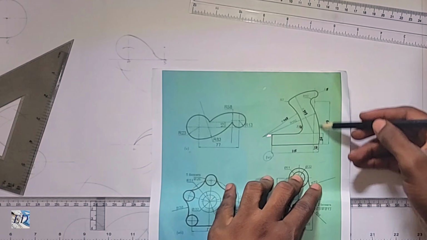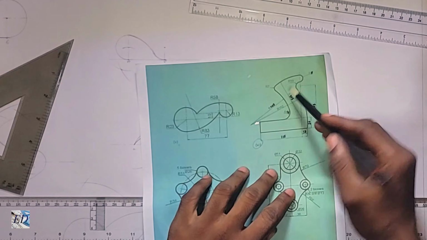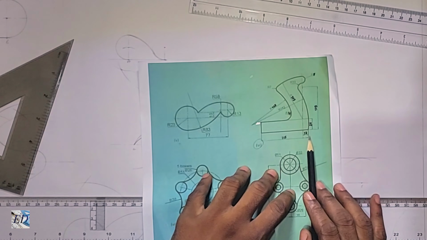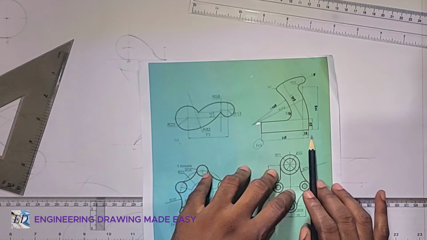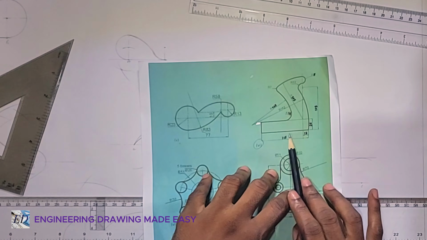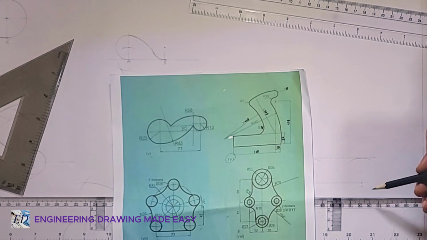So drawing this center line would be a key step in this work. This center line is at a distance of 13 millimeters from the end of this line. So with the distance of 13, we draw the center line.